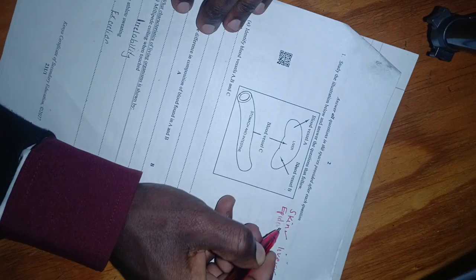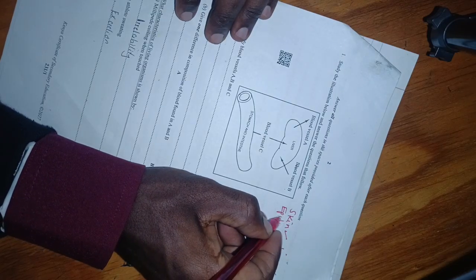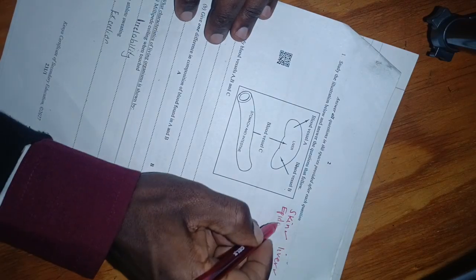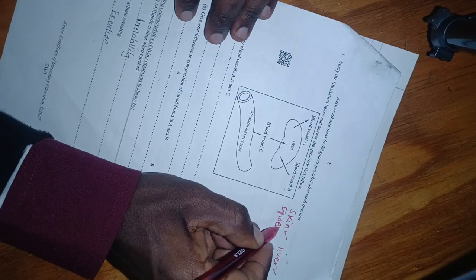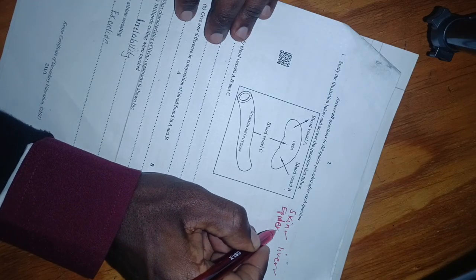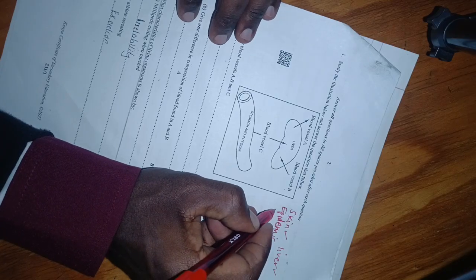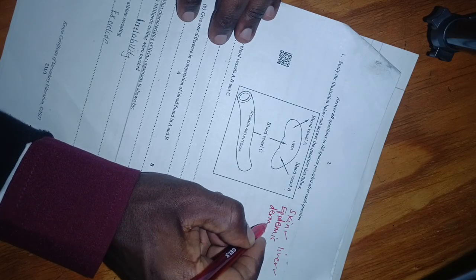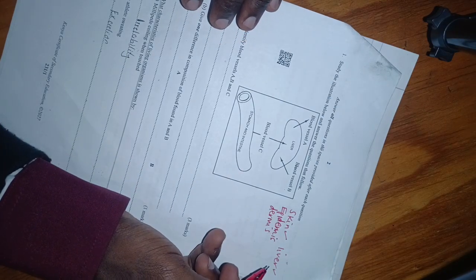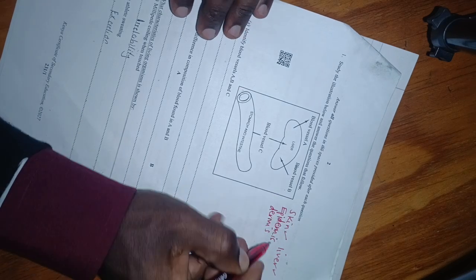Those are the two major layers of your skin, the epidermis and the dermis. Very good. I've told you the outermost, the one that is to the outside, is called epidermis, and the one below the epidermis is dermis. So dermis lies just below the epidermis.